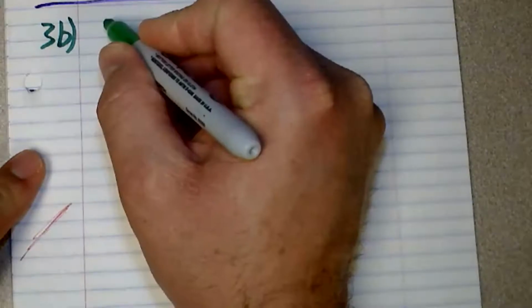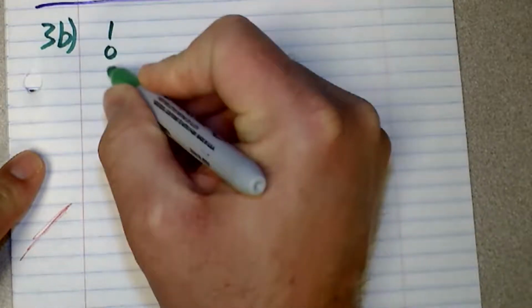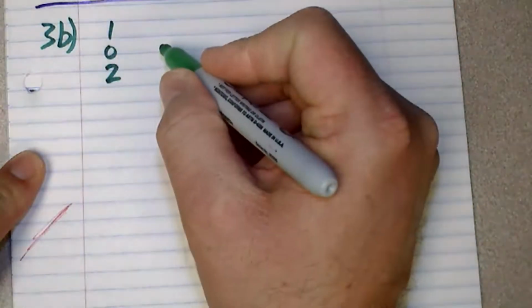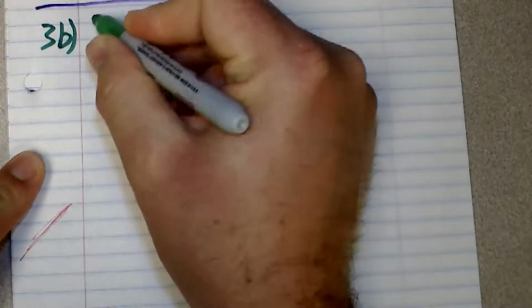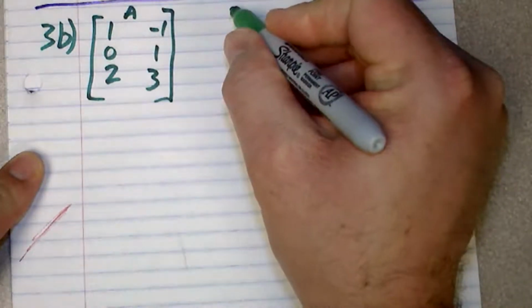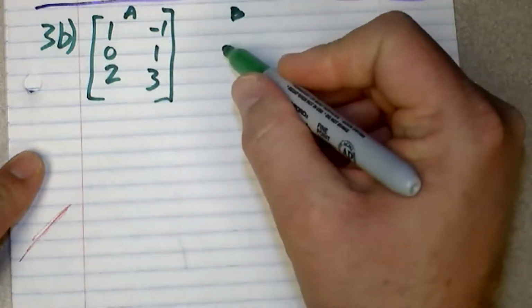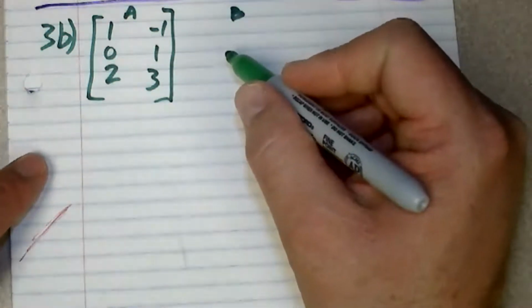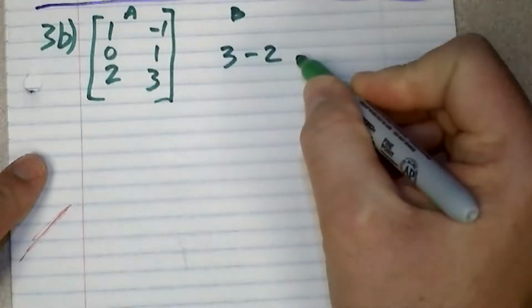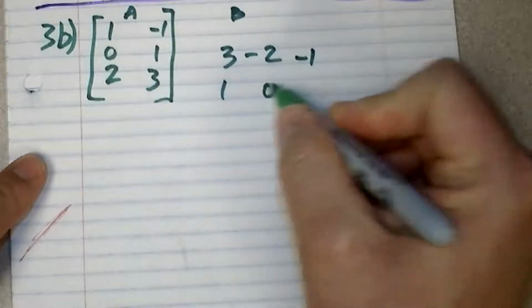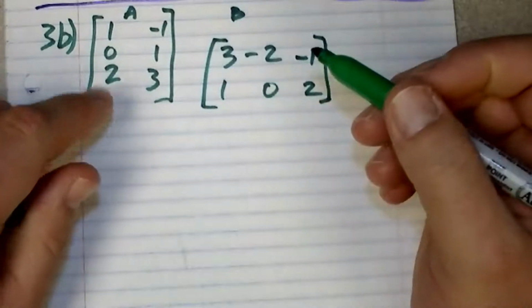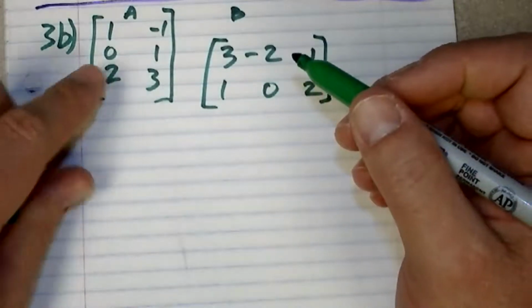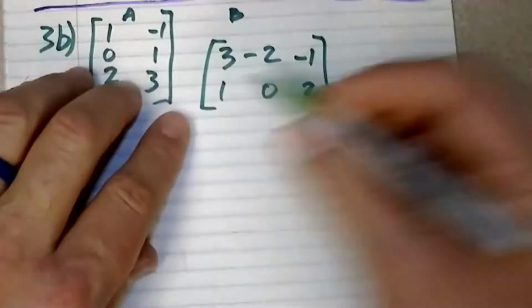So 3B is going to be 1, 0, 2, and then it's going to be -1, 1, 3. And that's our A. And now for our B, we're going to have 3, -2, -1, 1, 0, 2. So now we can start to multiply these across.